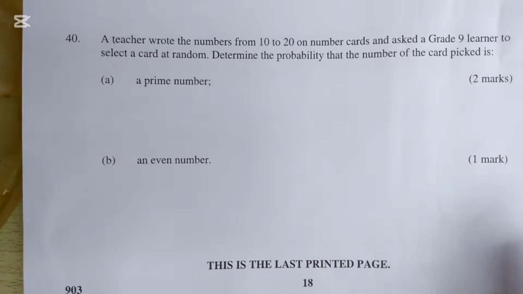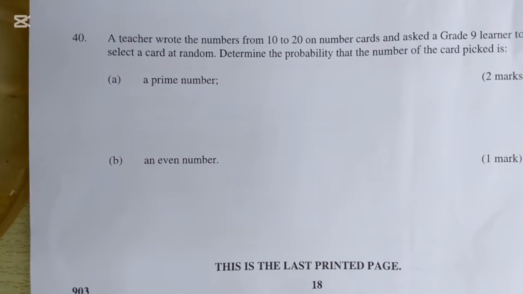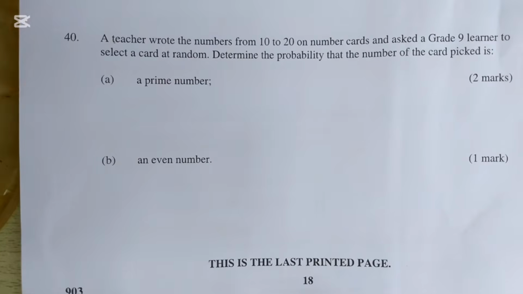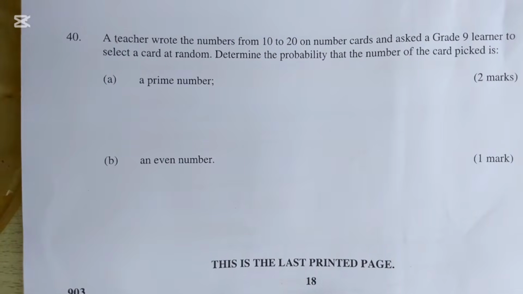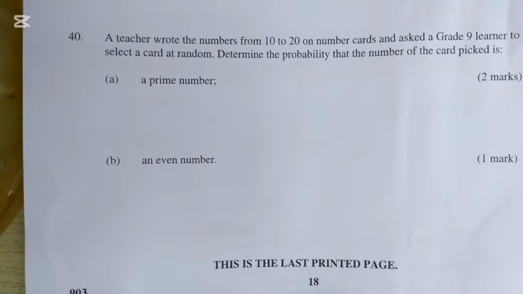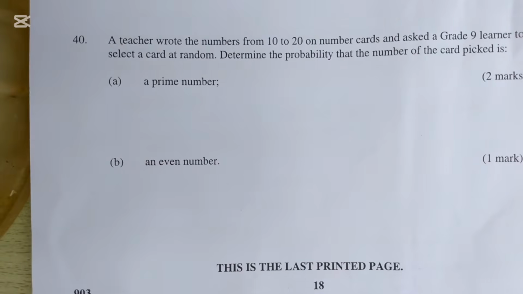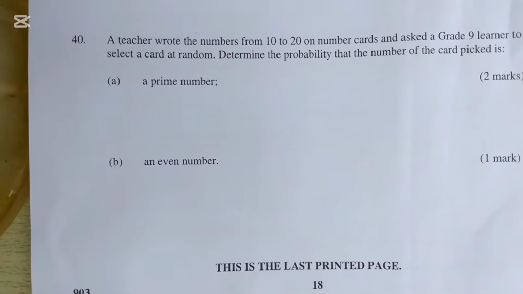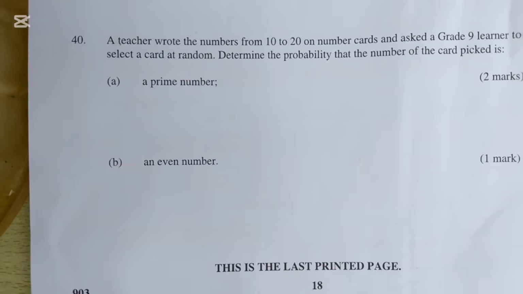A teacher wrote the numbers from 10 to 20 on number cards and asked a grade 9 learner to select a card at random. Determine the probability that the number of the card picked is part A, a prime number, and then part B, an even number. So let us first list the numbers written on the number cards.